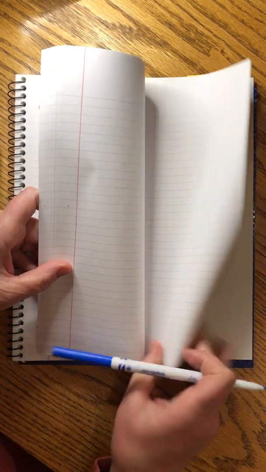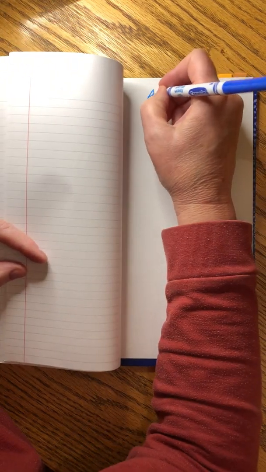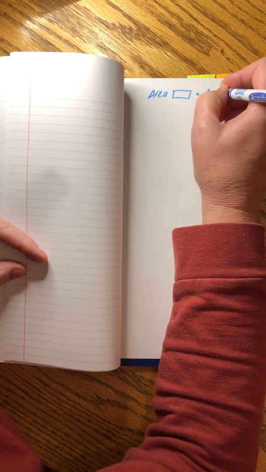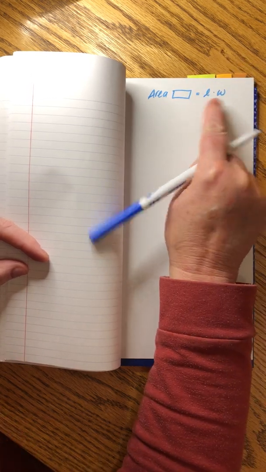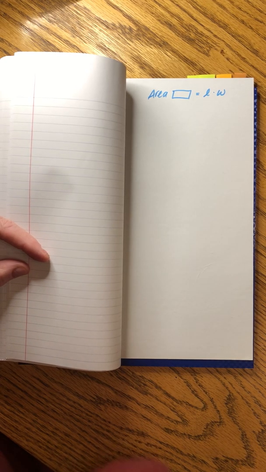Remember that it's a really great idea to go to the back or the front cover of your book and use this space for your formulas. So I'm going to write it here. Area of a rectangle equals length times width. If you don't remember what L times W is, you better write that out. Go ahead and do it right now.